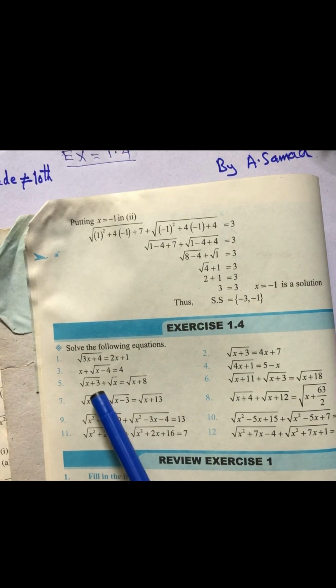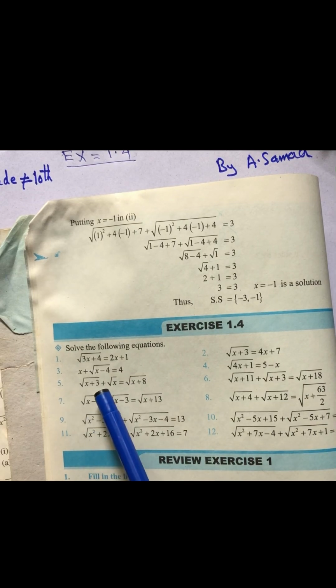But right now, in question number 5, we can see the square root sign is on the left hand side and also on the right hand side. So question number 5 I am going to solve right now.